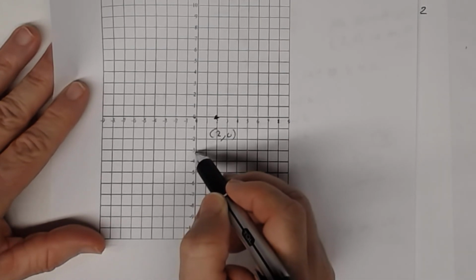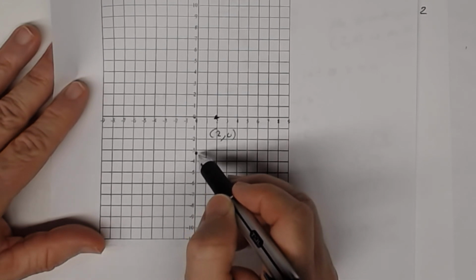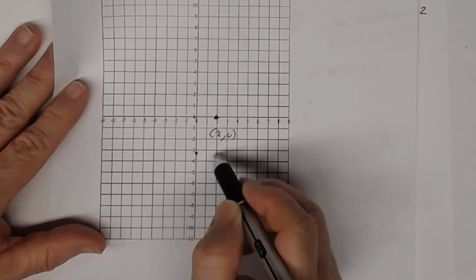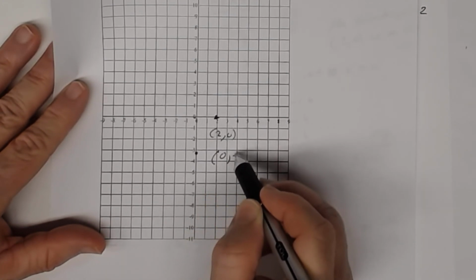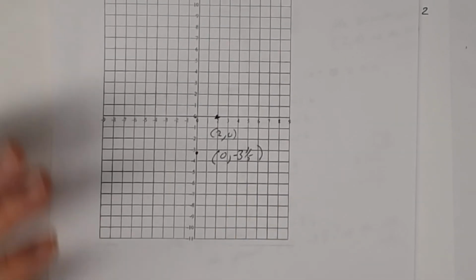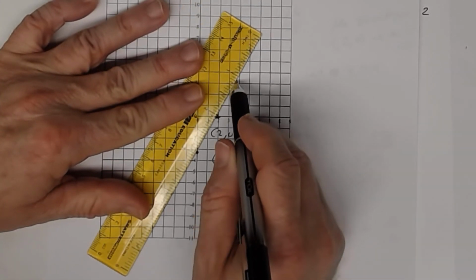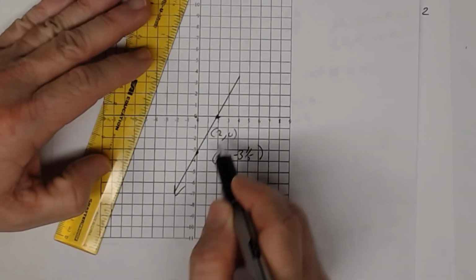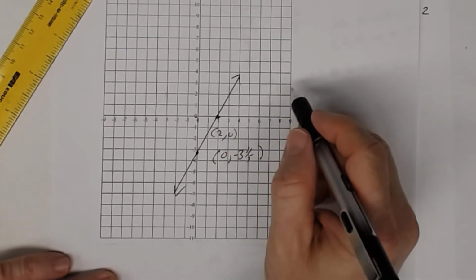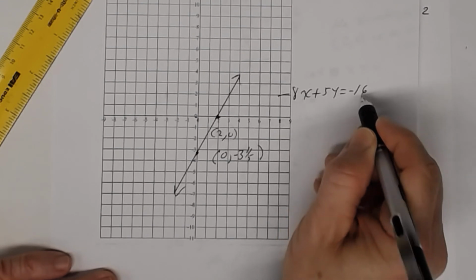All right. So don't put it at 3. Just make sure it doesn't look like it's actually on negative 3, but close to it. All right. So there's the point, 0, negative 3 and 1/5. And so use your straight edge, draw the line, and you're done. All right. And don't forget to draw your arrows. And there's the graph. Negative 8x plus 5y equal negative 16.